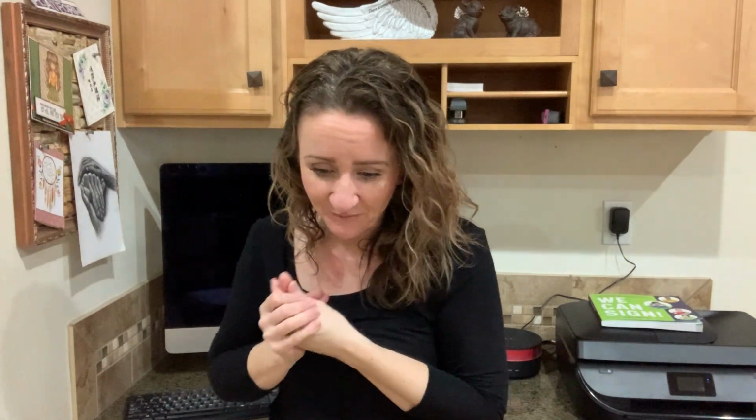So our base signs so far are week and month. The next one is the base sign for year. So you're going to make fists. Think of planets rotating around each other. So year. Now, if I wanted to say 3 years, I would go like this. 3 years. Some people will actually go like this rather than going fully around the wrist.